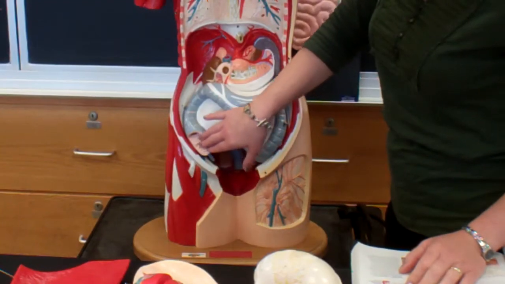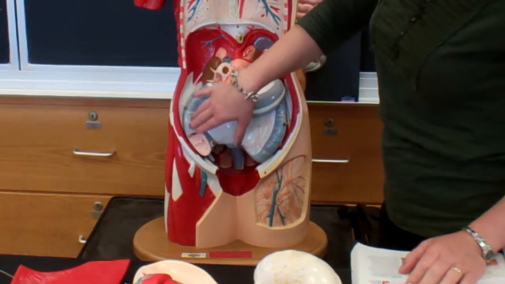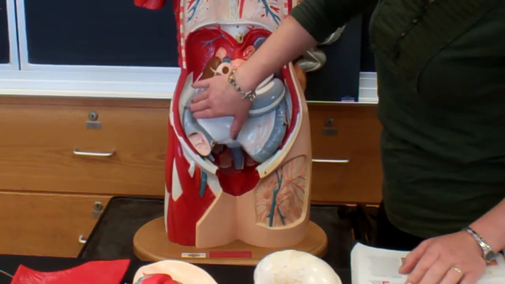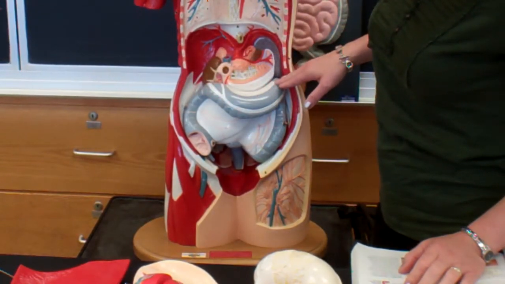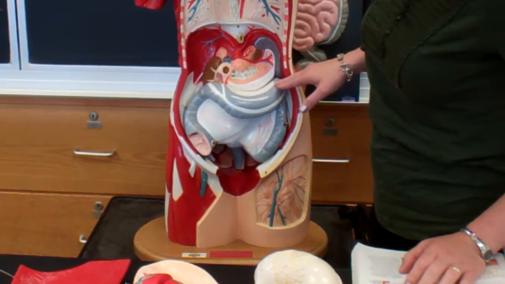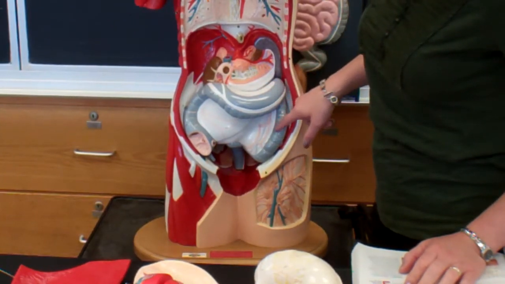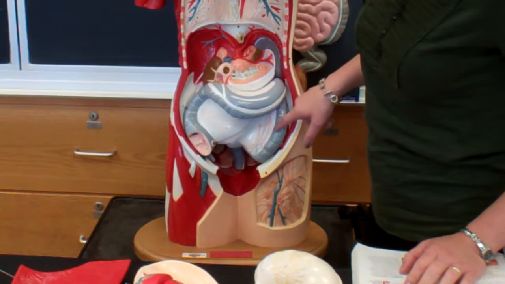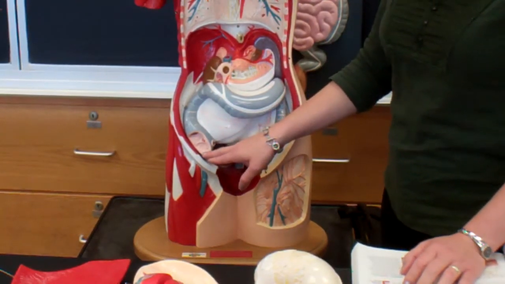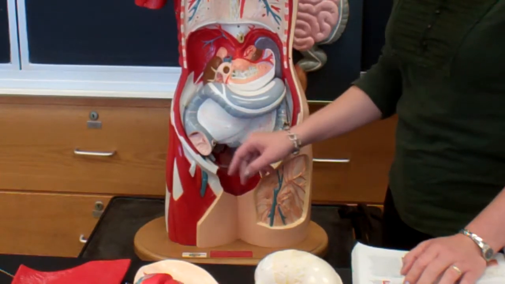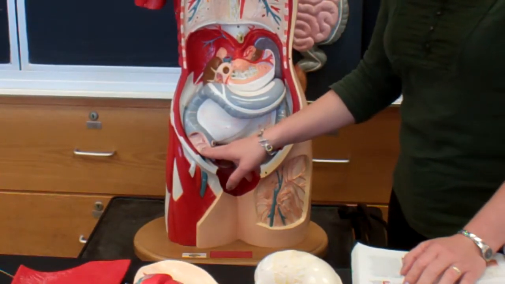Okay, those materials then are moved along the ascending colon, so moving up along the right side of the body. They move across the transverse colon from the right side to the left side, and then down the descending colon along the left side of the body. And again, along the way there are some modifications. Not so much nutrient absorption here, but water absorption.